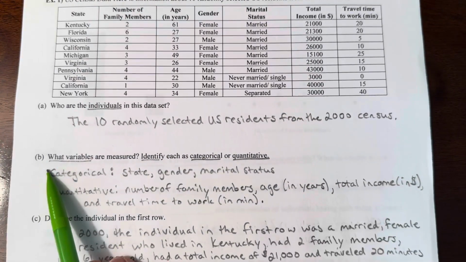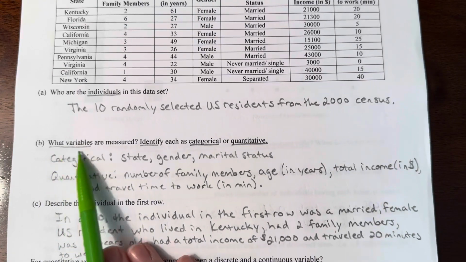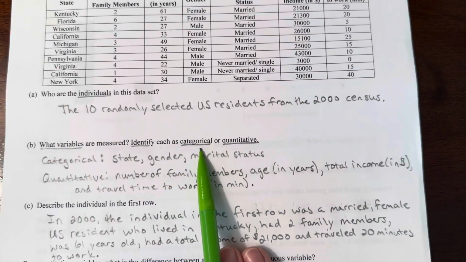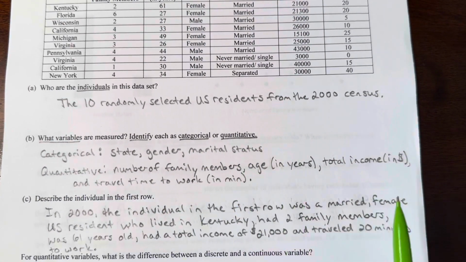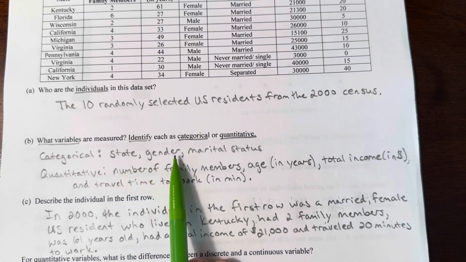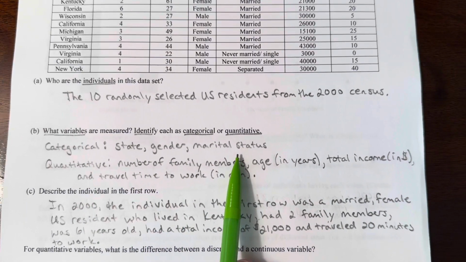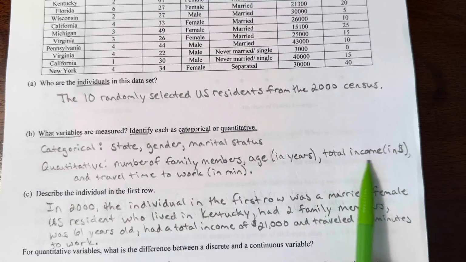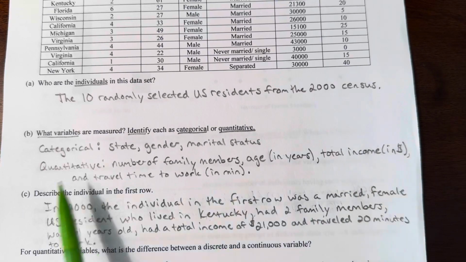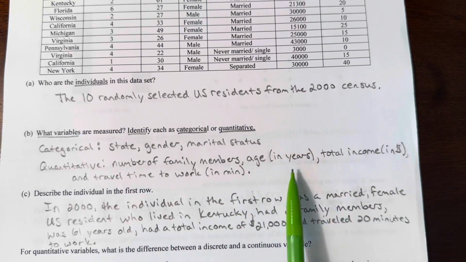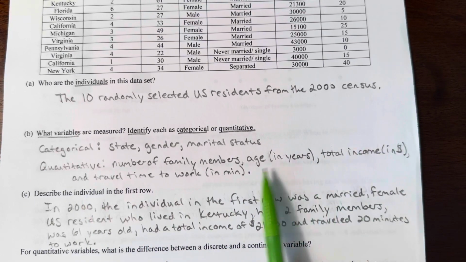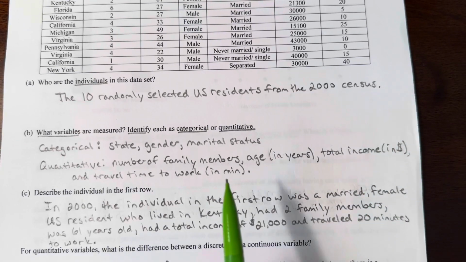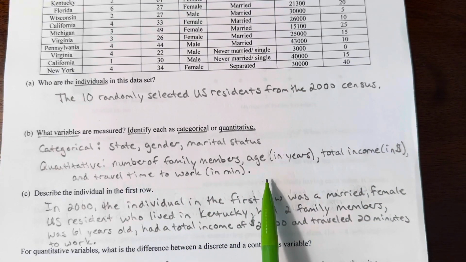All right, and that leads us into part B. So what variables are measured? Identify each as categorical or quantitative. Now the categorical variables that we have are state, gender, and marital status. While quantitative: number of family members, age in years, total income in dollars, and the travel time to work in minutes. Notice that when there were units of measurement, I included those after the variable to make sure that I was providing a complete context.